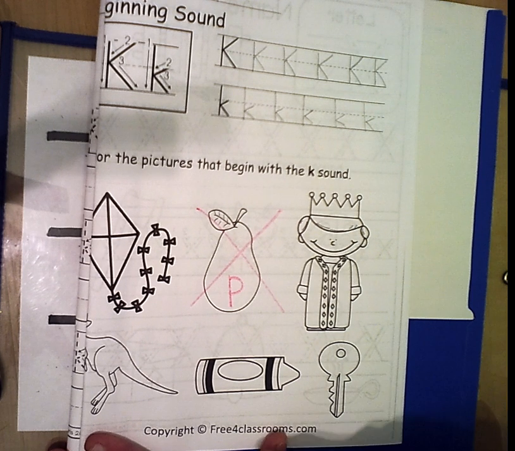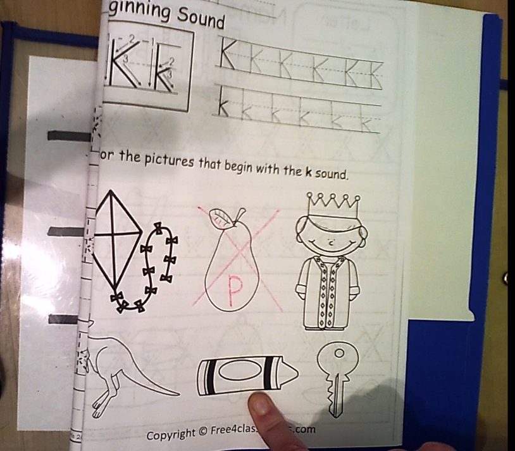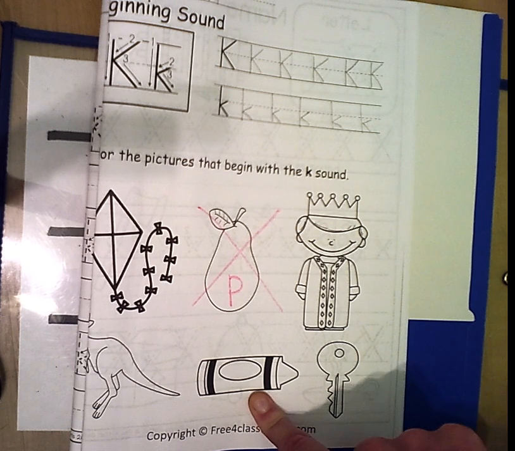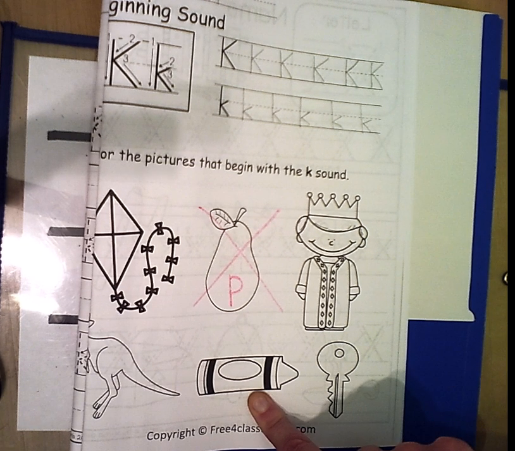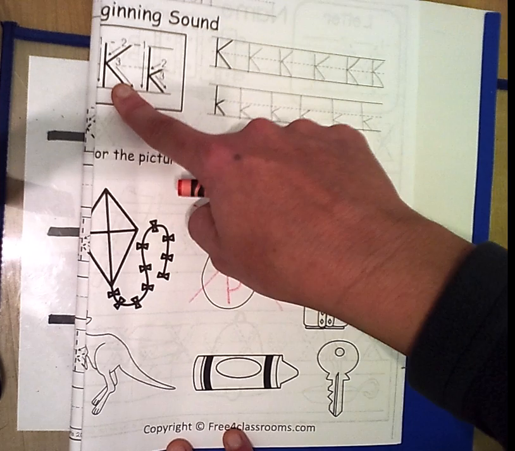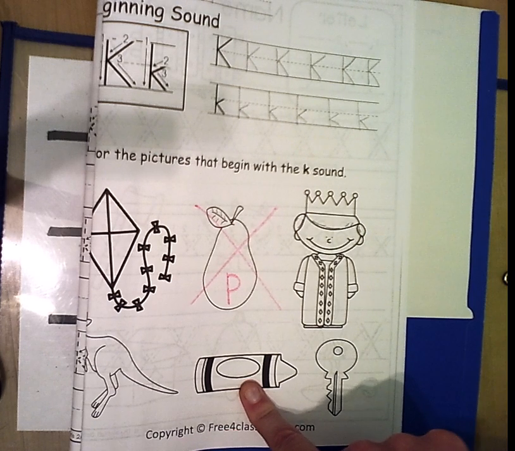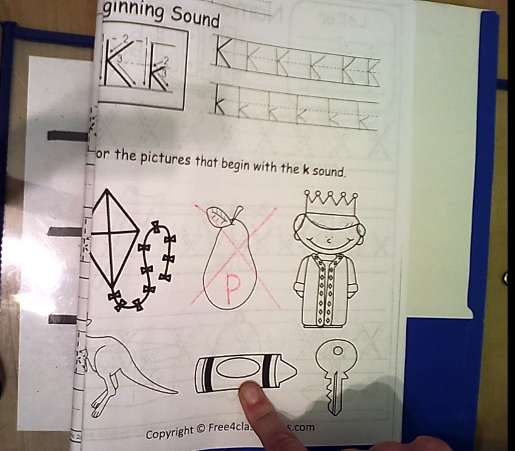The next one we have here, something you can use to color with, is called a crayon. Crayon. Ooh, and big kids, that's a tricky one. Crayon actually starts with the C, but listen, k, k, crayon. It has the same beginning sound as the k. So we're going to leave it. It has the same first sound, just starts with the letter C.